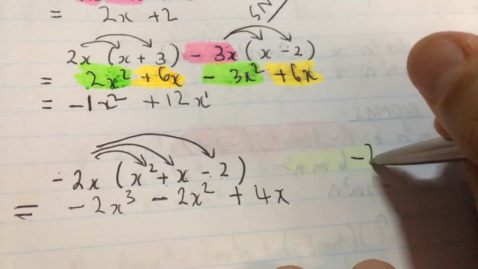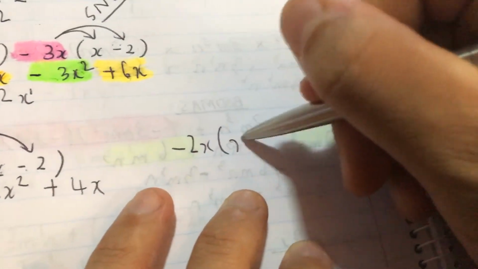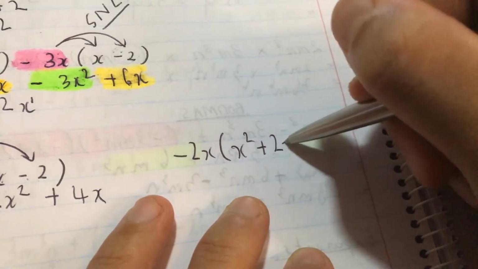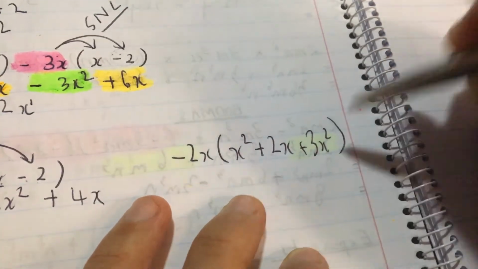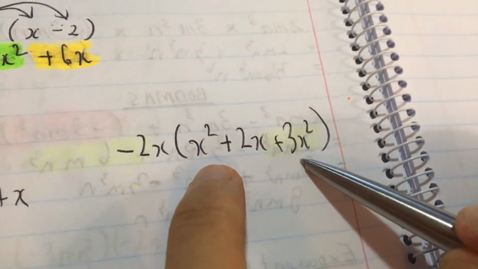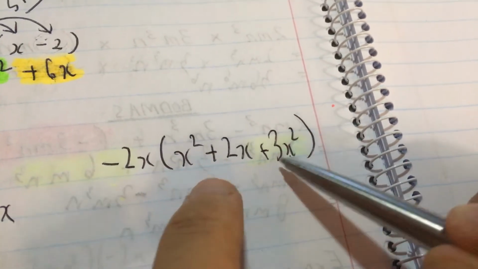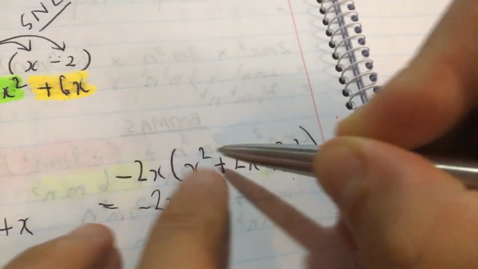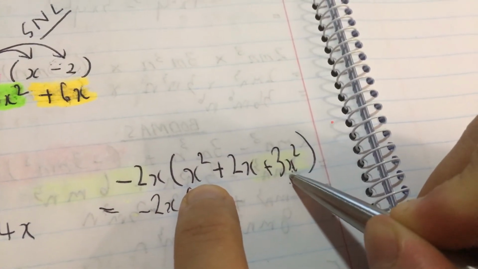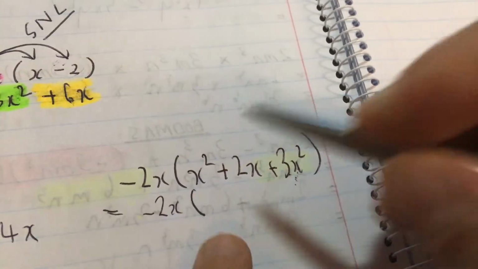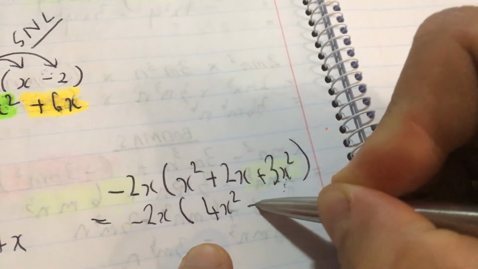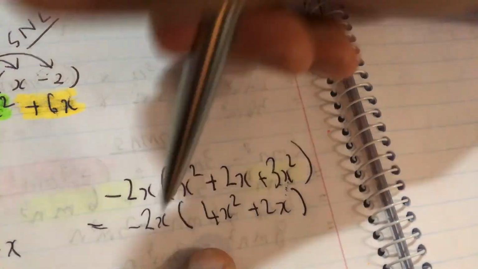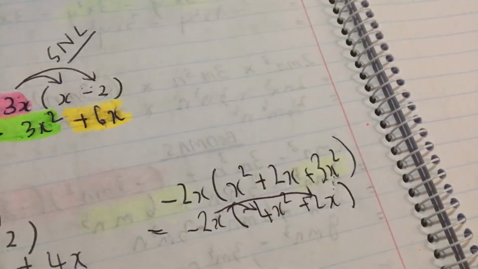What I meant by if you can simplify one, watch this. If I have x squared plus 2x plus 3x squared, are there like terms in this expression over here in this bracket? Yes, they are. So what I have to do over here, I have to simplify first inside the bracket. Negative 2x, open bracket, and then these two I can add together. So what's x squared plus 3x squared? It'll give me 4x squared plus 2x, close brackets. And then you distribute in. Okay. So yeah, that's distribution.